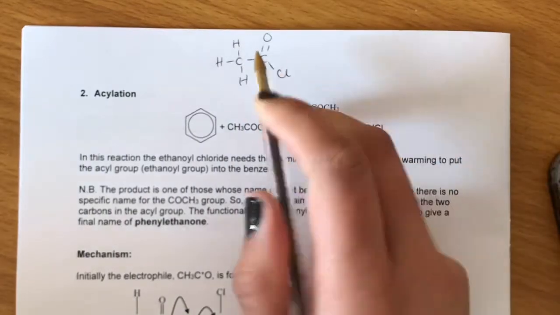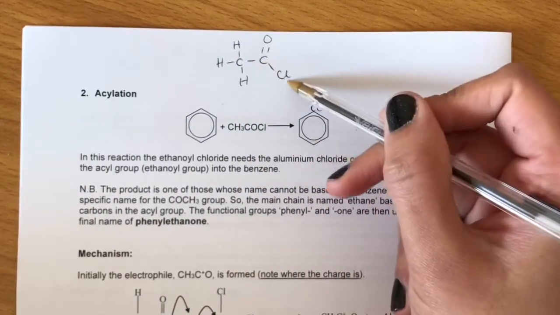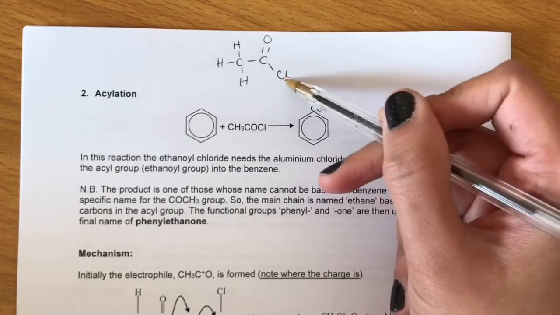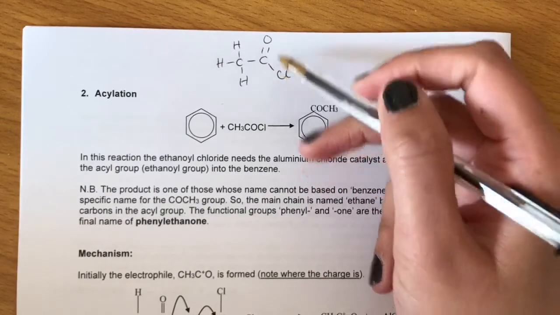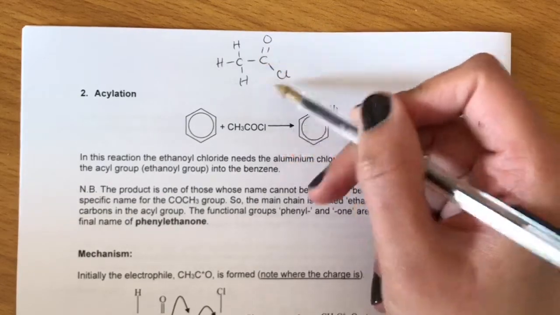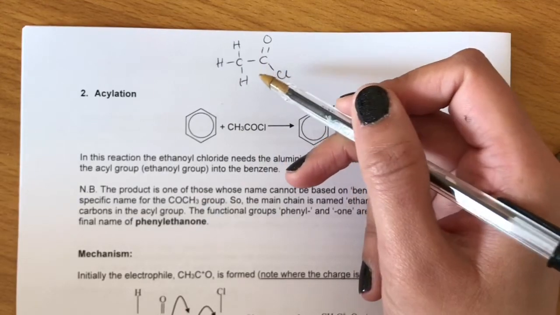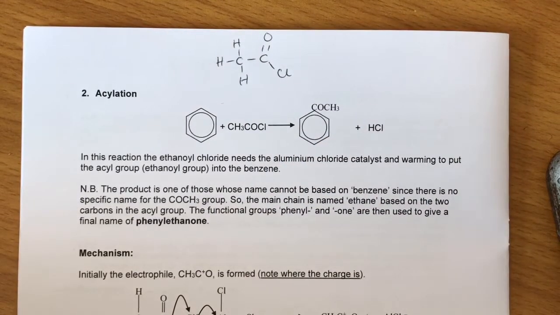So this is ethanoyl chloride. Acyl chlorides are where you have a carbonyl group with a chlorine attached. This chlorine means that they're really, really reactive because it is much more electronegative, which leaves this carbon very delta positive. Acyl chlorides we've covered when we did nucleophilic addition-elimination reactions in carbonyls.